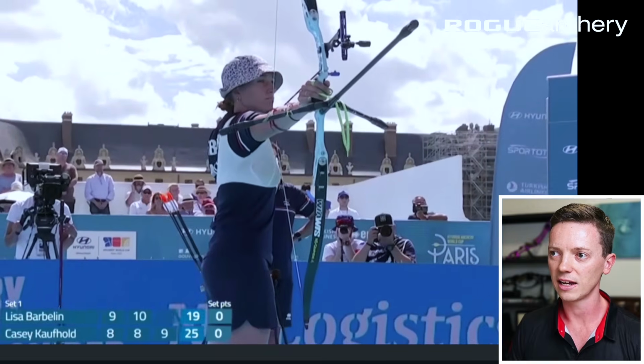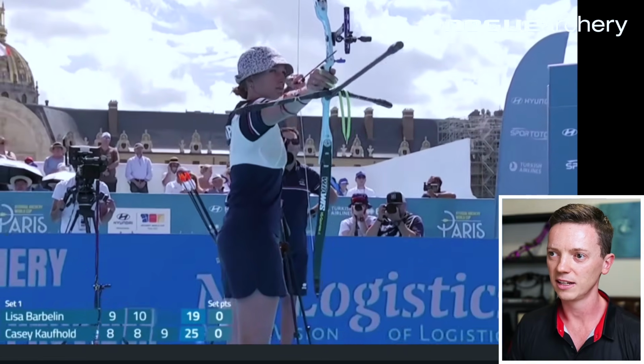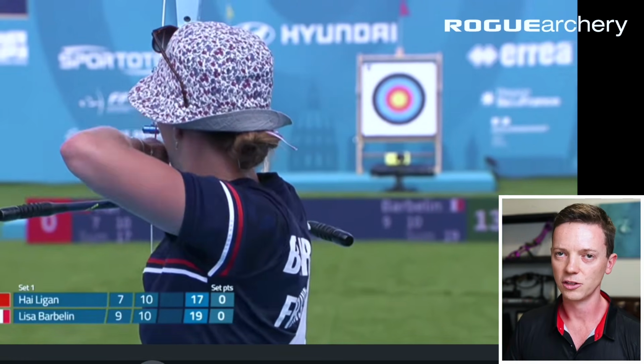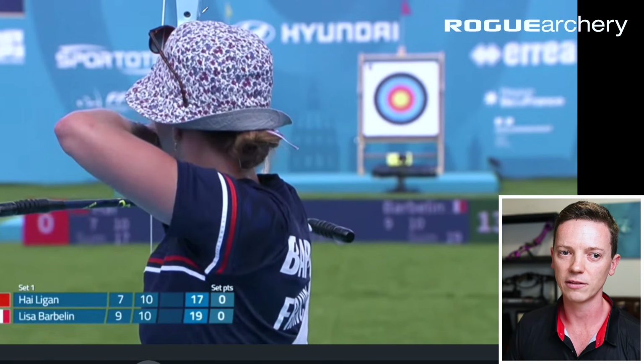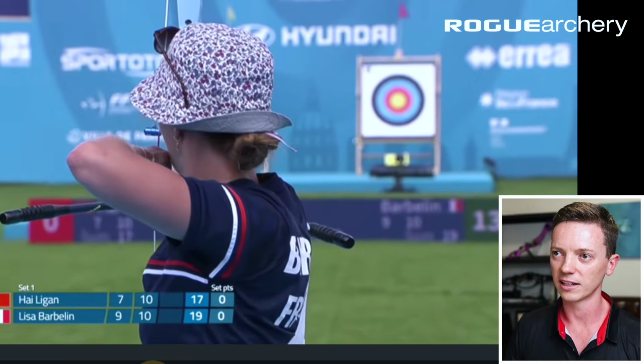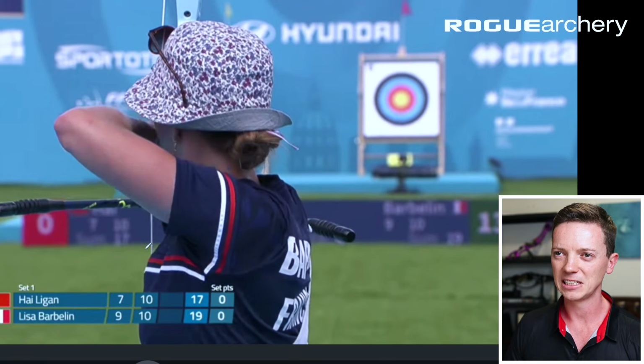You can see here the angle of the bow changes as she comes into anchor. It's really hard sometimes to pick up with these panning camera angles. You can see it here as well. If you just look very carefully at the angle of the riser here, you can observe the angle of the tiller bolts shift as she comes into anchor position. And so it's not always as obvious as you may immediately think.